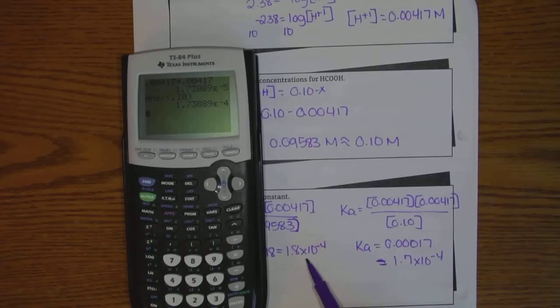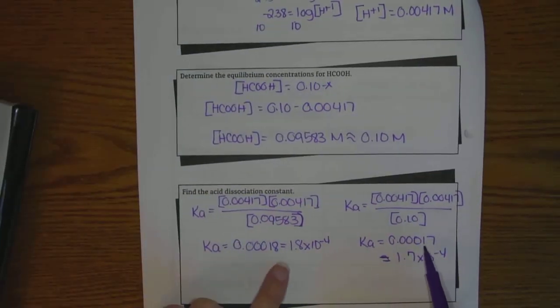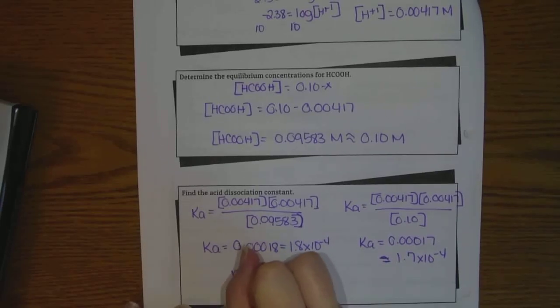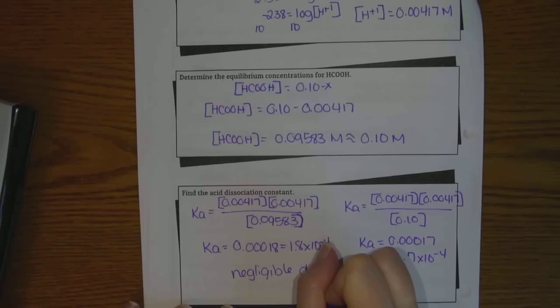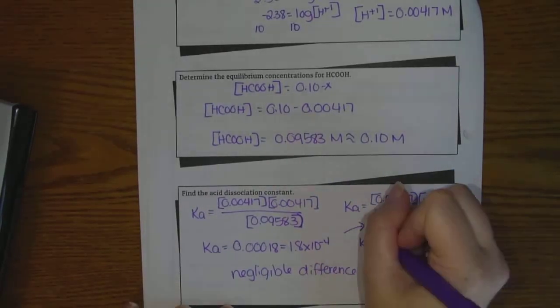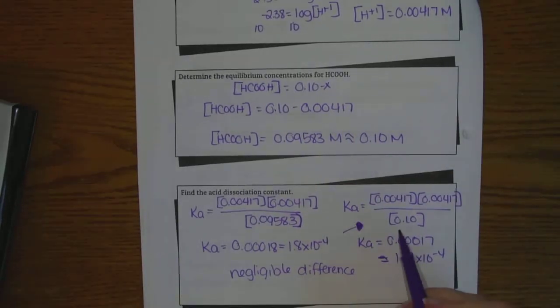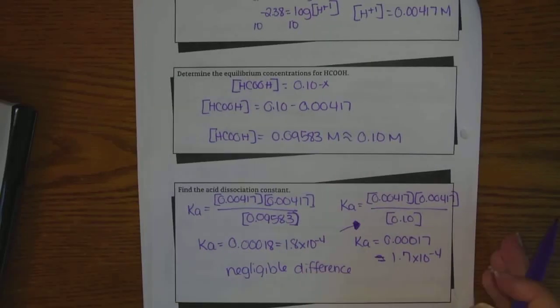So we've got 1.8 times 10 to the negative fourth and 1.7 times 10 to the negative fourth. That difference, if you think about it, look how far out we are from our decimal point. That means that it's a very, very small number difference. So this is what we call a negligible difference. And therefore, I can just use this number here, whatever my concentration is initially, as my equilibrium concentration. Does this make sense for everybody?